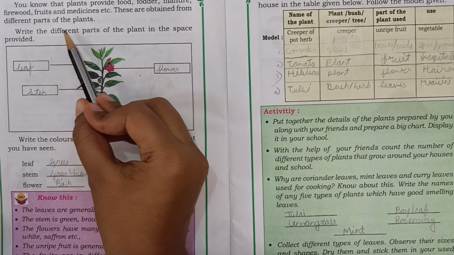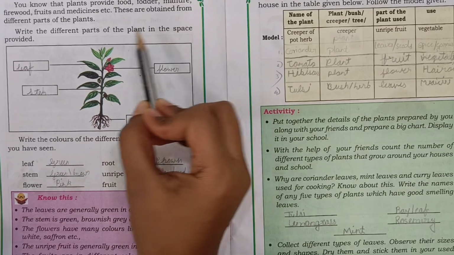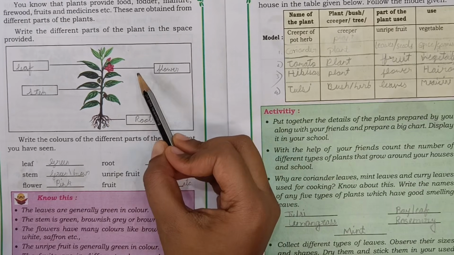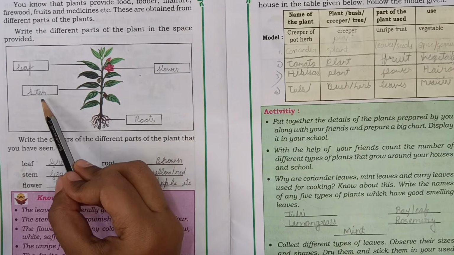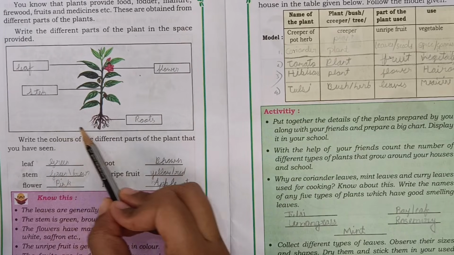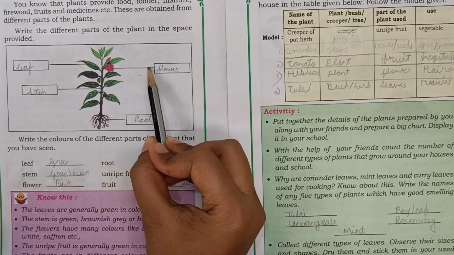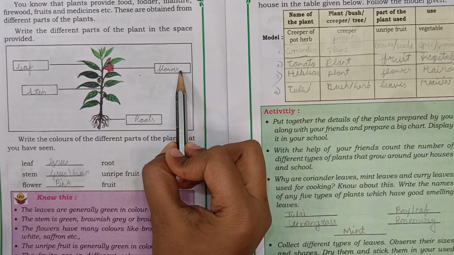Okay. Write the different parts of the plant in the space provided. So here they have given a plant picture and spaces to write the parts of the plant. So which is this part? Flower. So write here, flower.